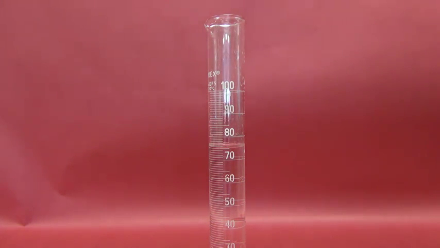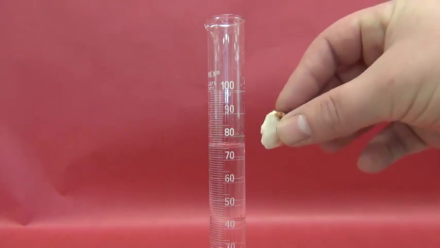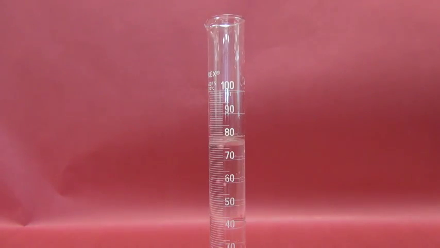I can drop my object that I need to find the volume for into the water, wait for it to settle a little bit, and then measure the difference in the water height. In this case, the rock that I dropped in the water has a volume of about 2 milliliters, which means that it has a volume of 2 cubic centimeters.